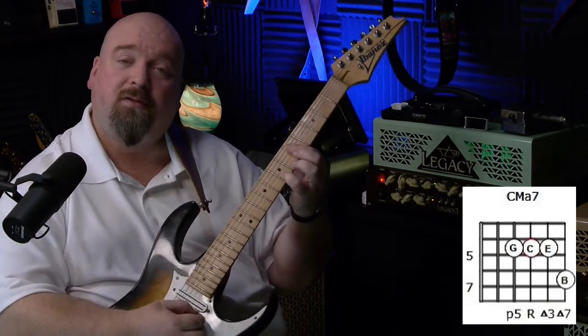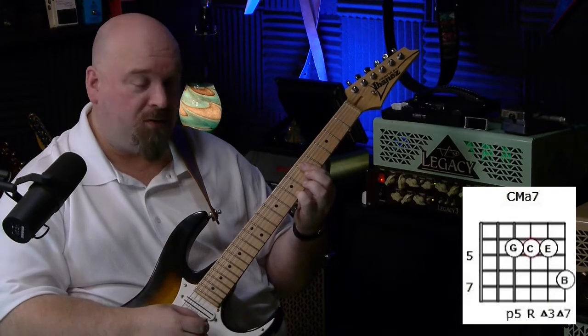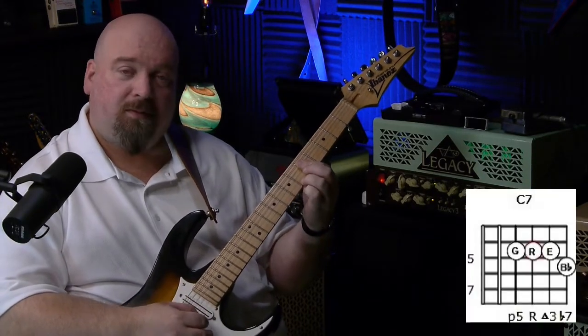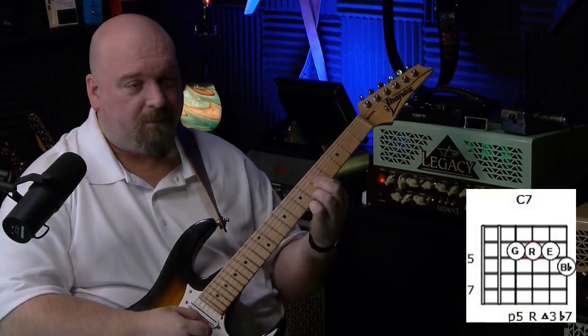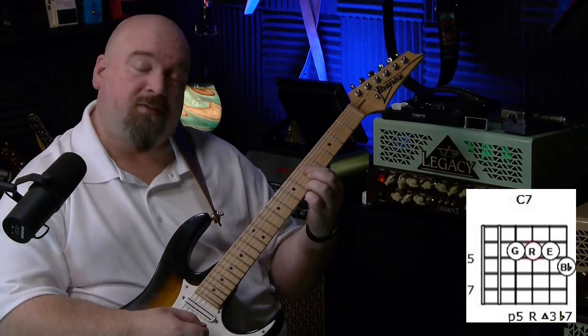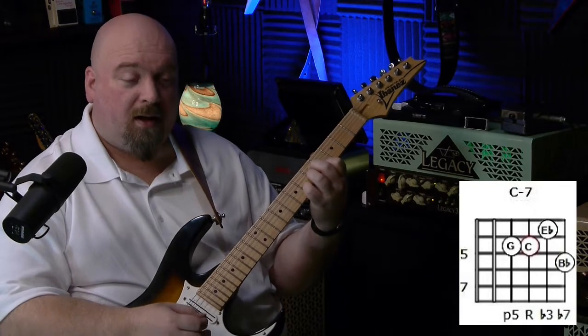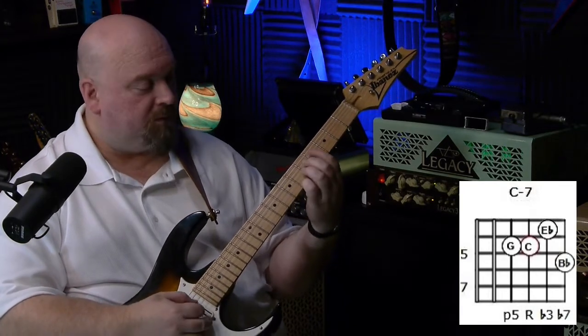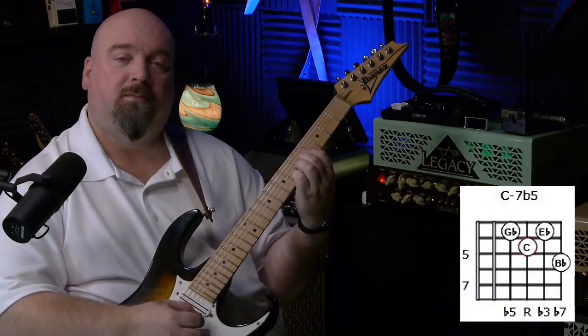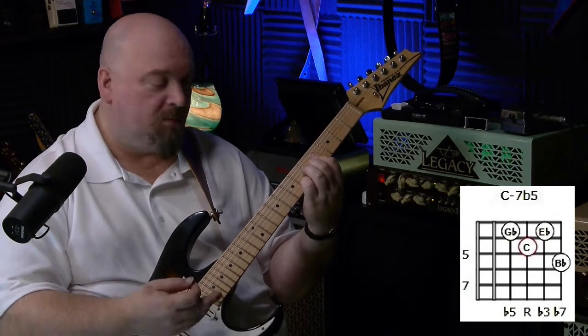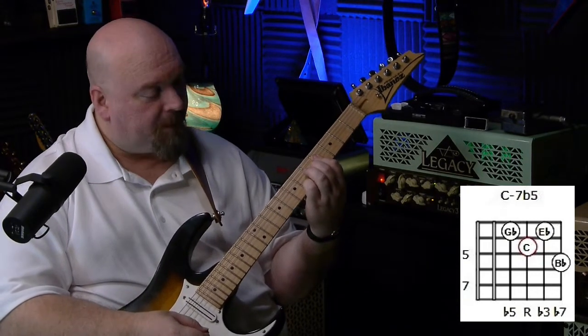If we add the 7th, on string 1 we have C major 7. Lower the 7th you have C7, minor 7 when you lower the 3rd, and when you lower the 5th you got minor 7 flat 5.